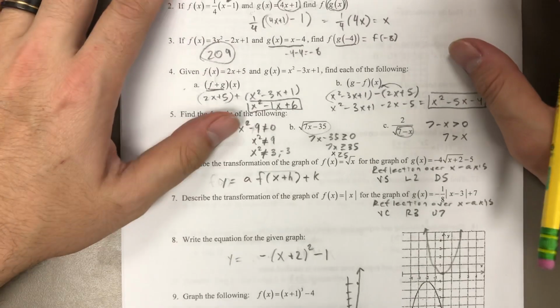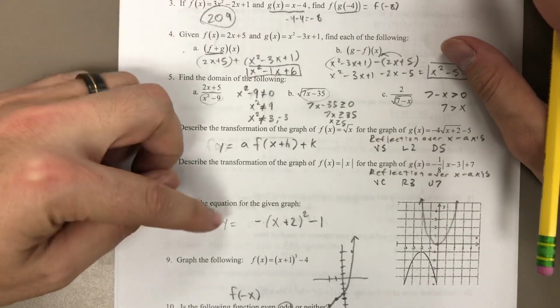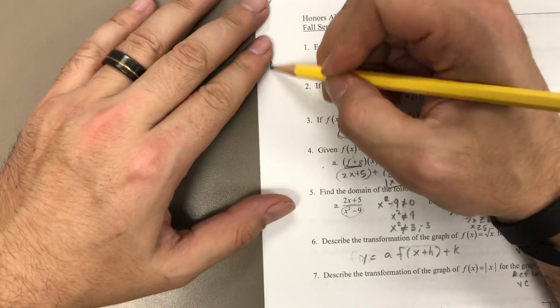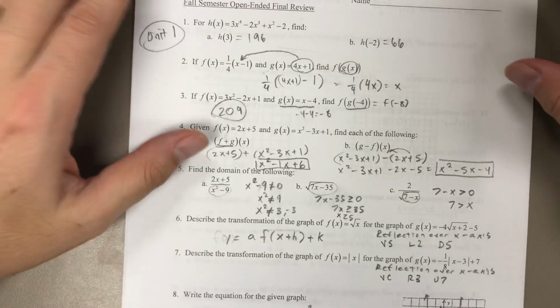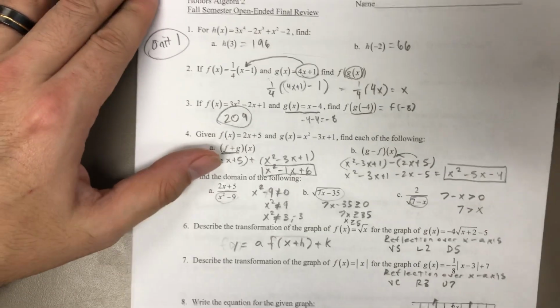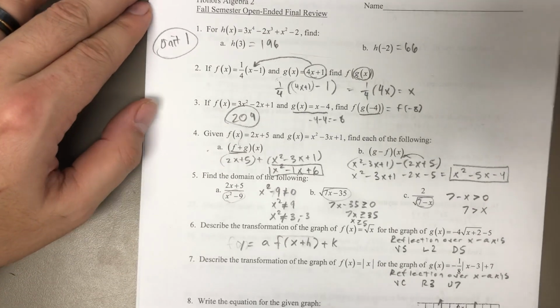All this stuff can be found, let me look, yeah, transformations. All this is just stuff in unit 1. So if you need to dig a little deeper in this, just go back to those unit 1, the group work videos and all that kind of stuff and review that.